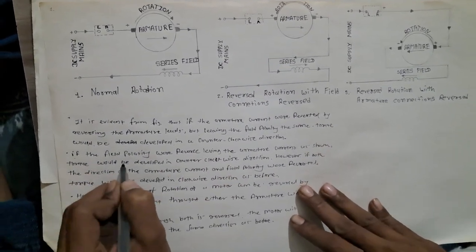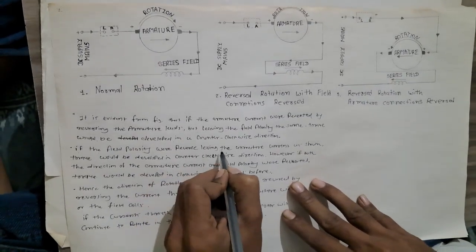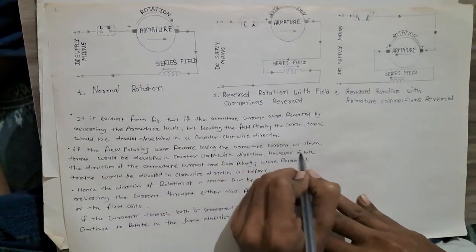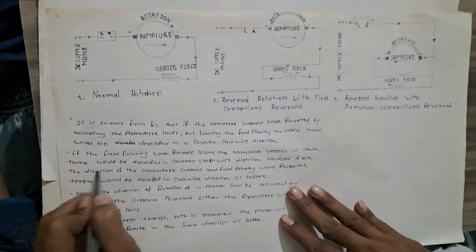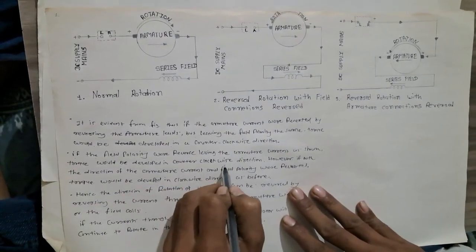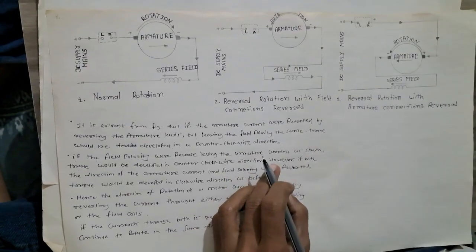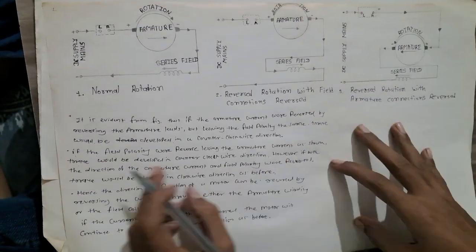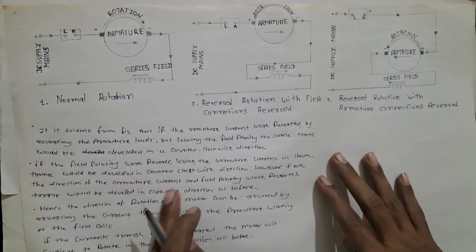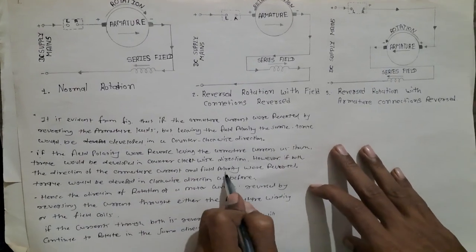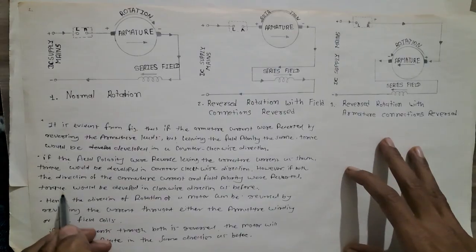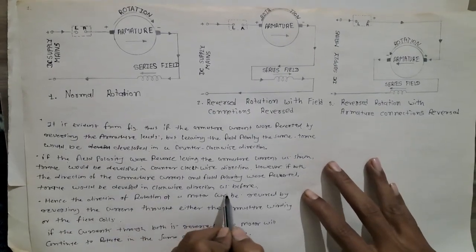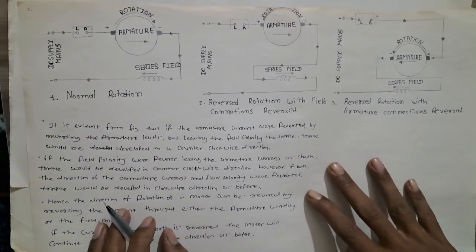If the field polarity were reversed, leaving the armature current as shown, torque would be developed in a counterclockwise direction. However, if both are reversed, torque would be developed in a clockwise direction as before.